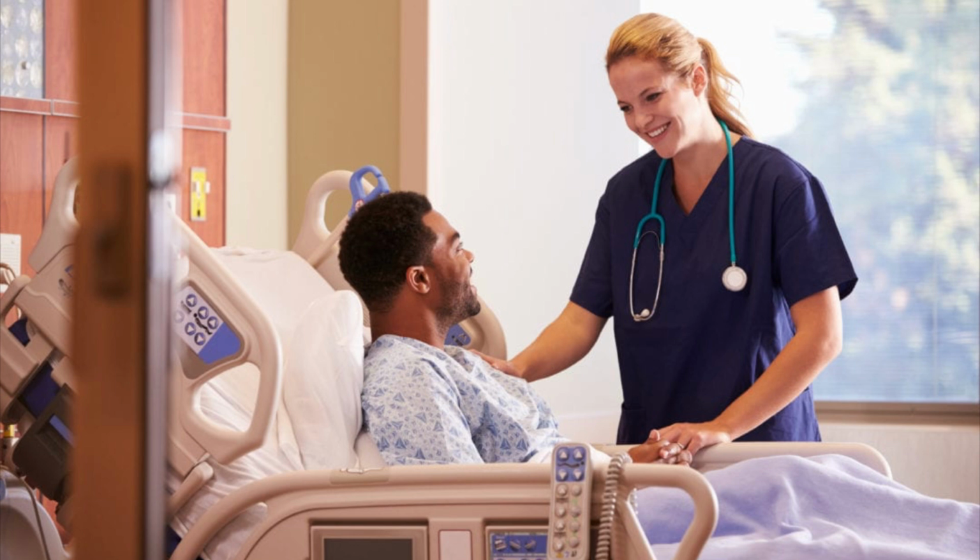By fostering a culture of collaboration and communication, we can enhance patient safety and outcomes. We must learn from past failures and continually improve to ensure every patient receives the highest standard of care.